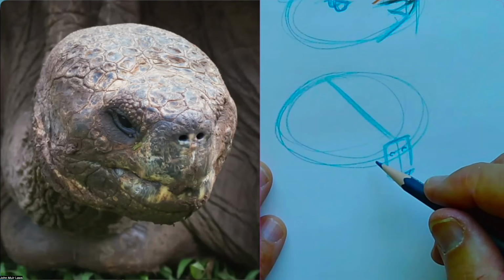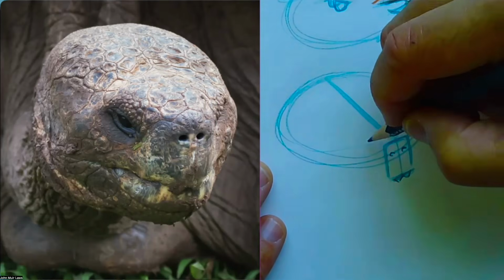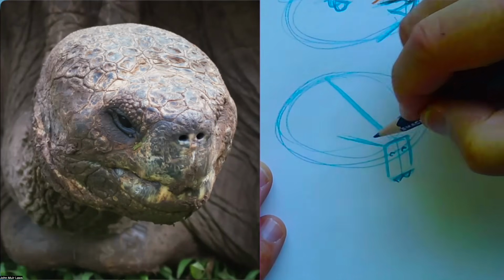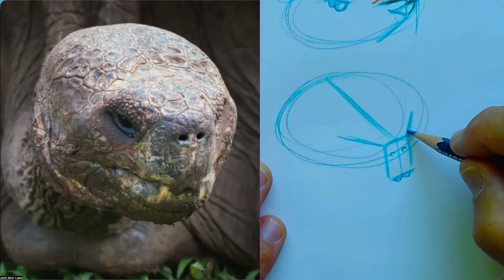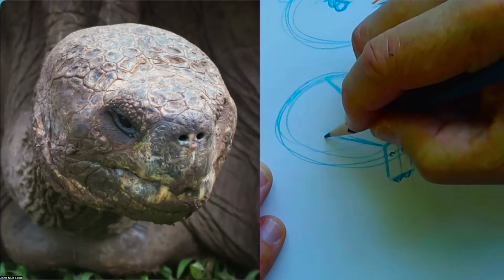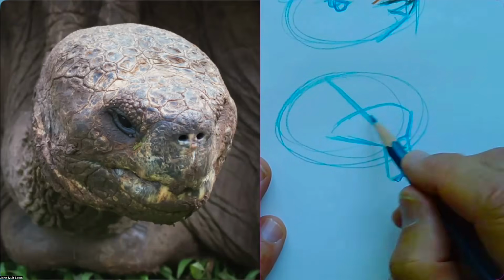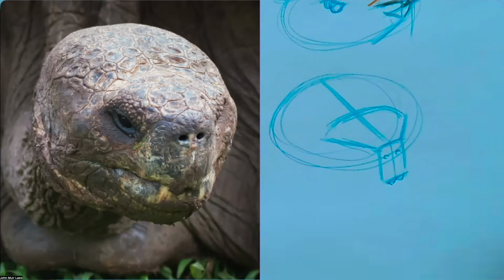Now, I'm going to think of this head as an arrow pointing to that surface.